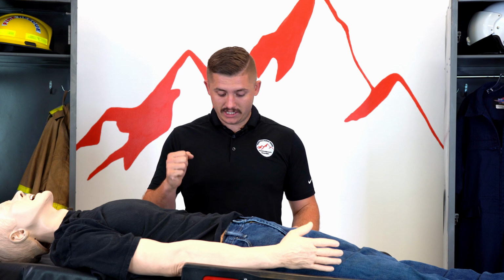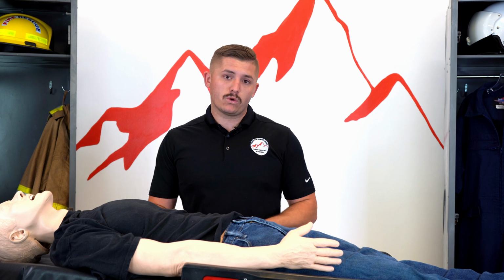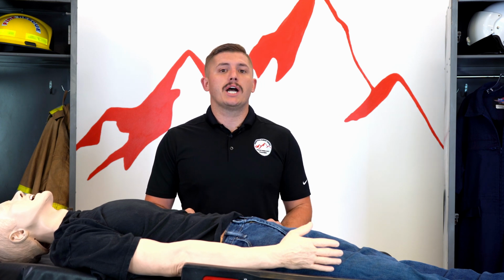With circulation, I want to look at their skin. I want to look at their skin color, temperature, and condition, okay? That's going to tell you a lot about your patient. I'm not saying always, but if my patient is pink, warm, and dry, typically they are healthy. They're not as sick, you could say. If they are pale, cool, and clammy, something is absolutely going on. It'll be your job to figure that out in your secondary assessment, okay?